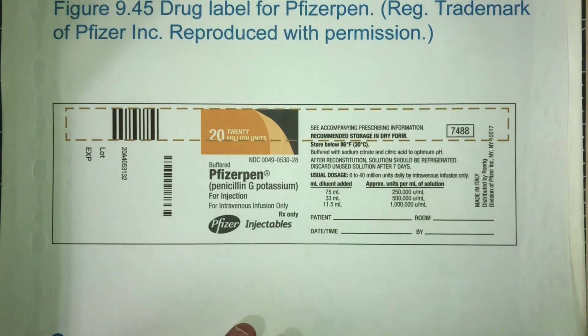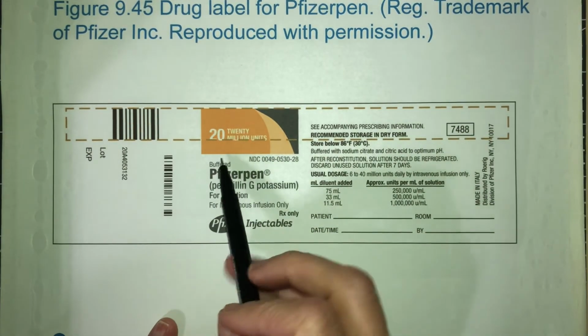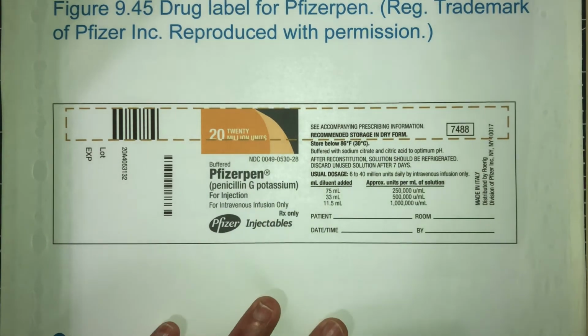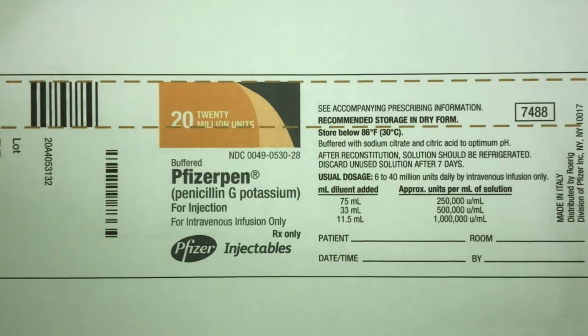So we need to talk about labels a little bit here. Let's look at this label right here, okay? Let's look at some information here. We're told in this vial we have 20 million units, okay? Let me see if I can zoom in a little bit.